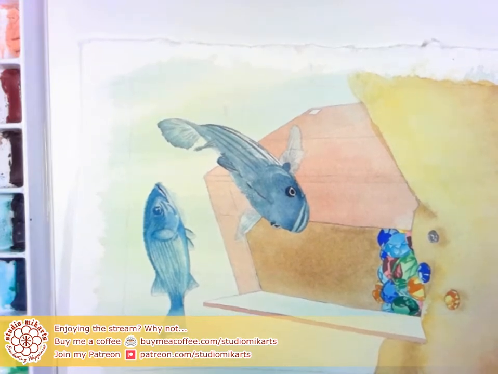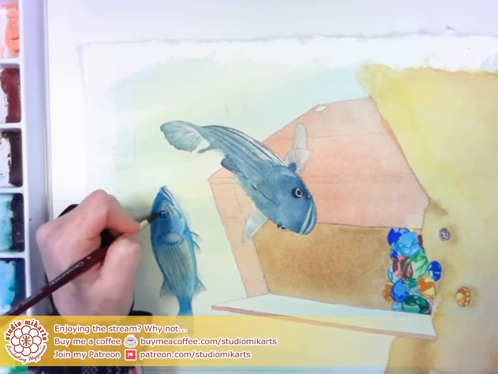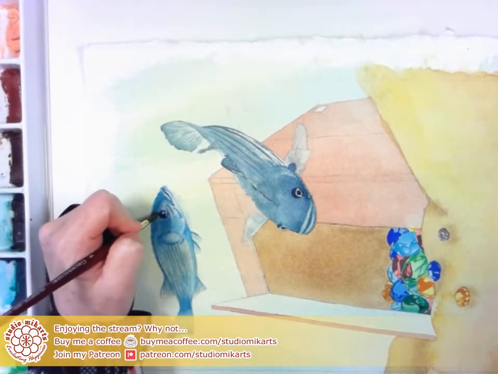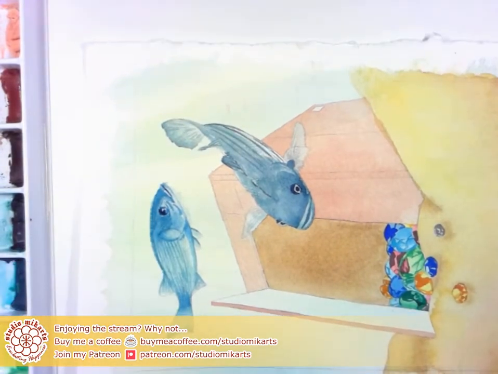Okay, I'm gonna get a little bit more black in here. I'm having a hard time. There we go, that's more like it. Yay. When it's published, take my money.